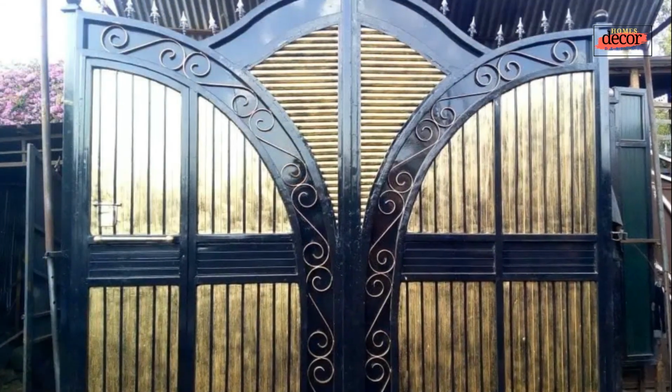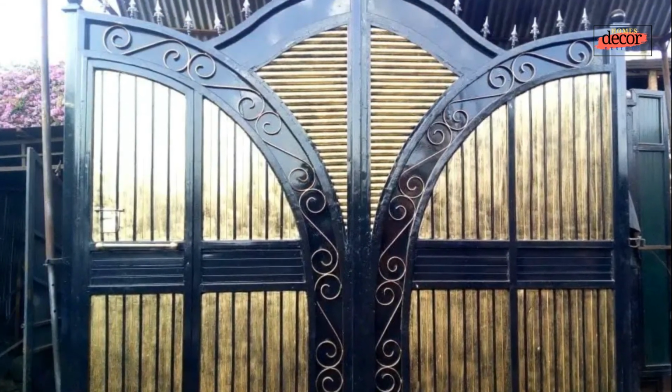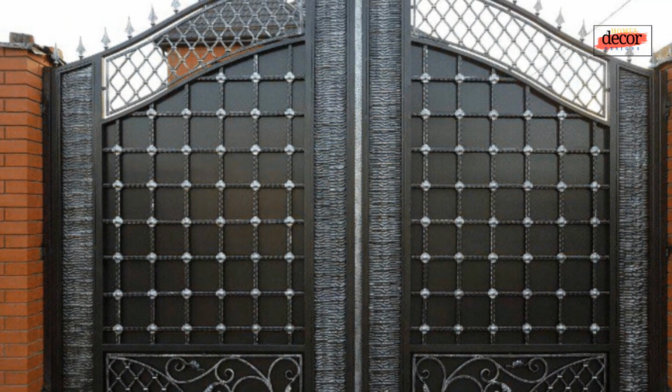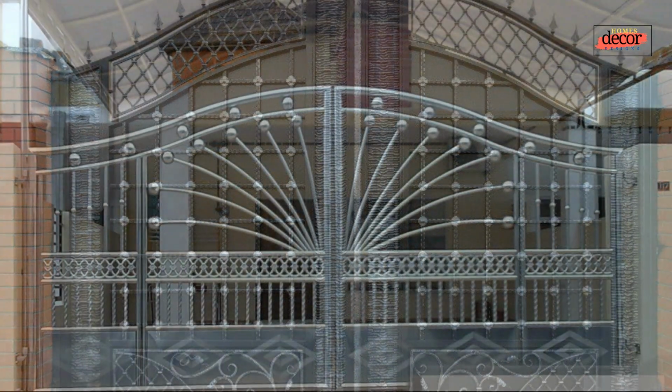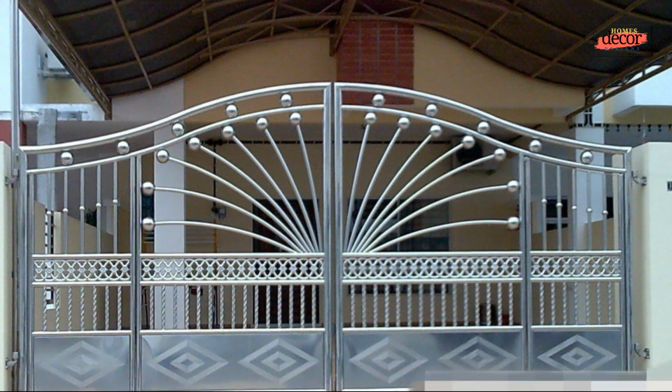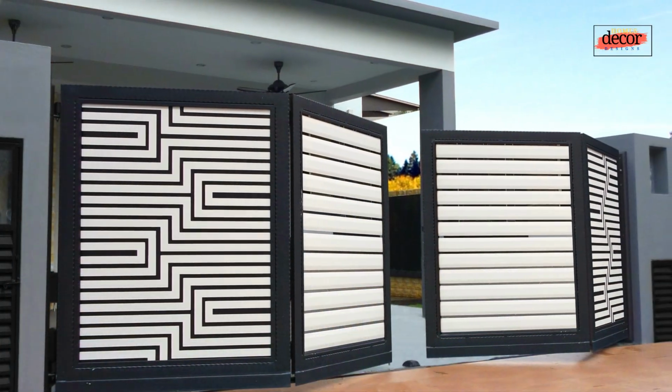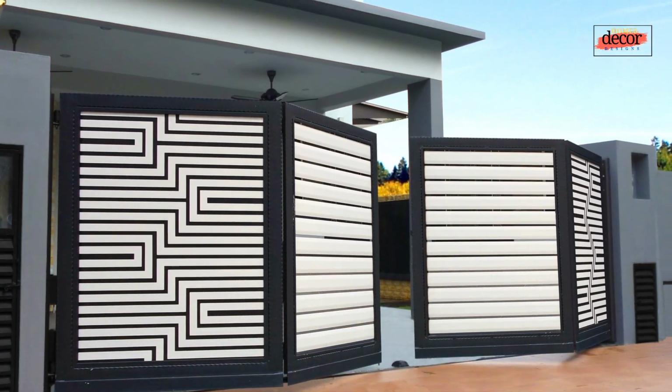The ideal size of a house main gate? The ideal size of a house main gate will vary depending on the size of your driveway and front yard. However, as a general rule of thumb, the gate should be at least as wide as your driveway and at least 6 feet tall.